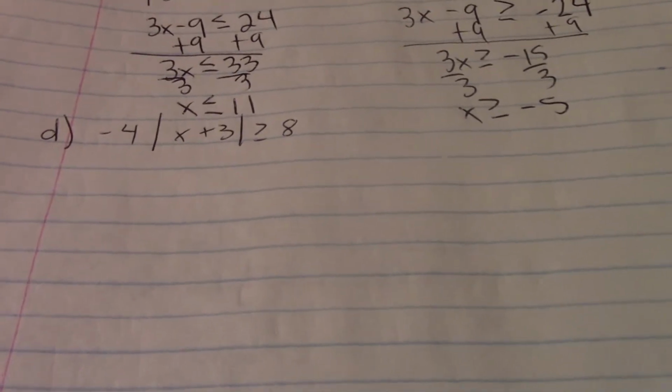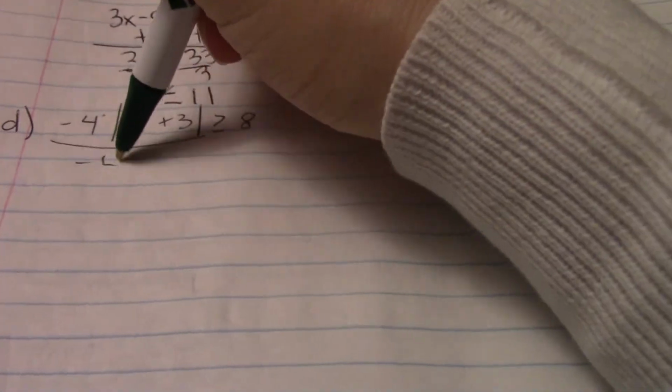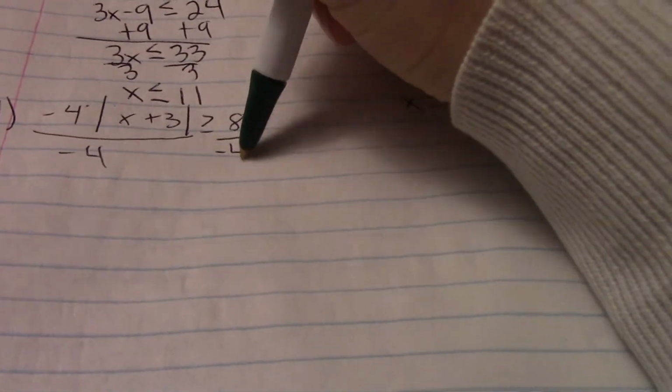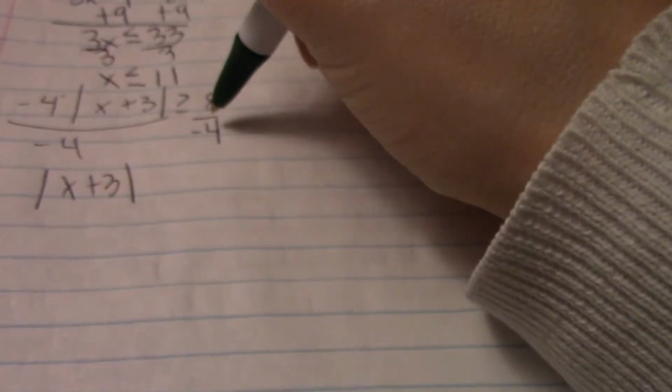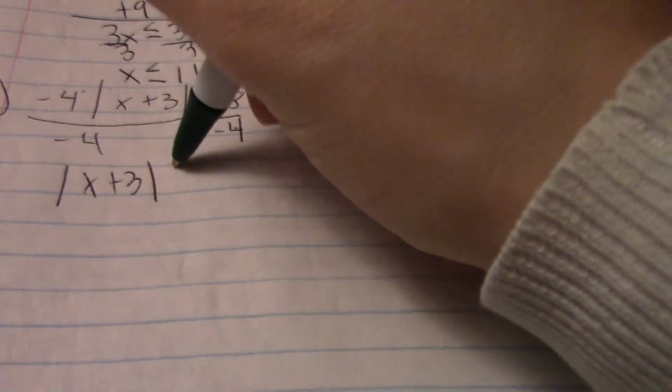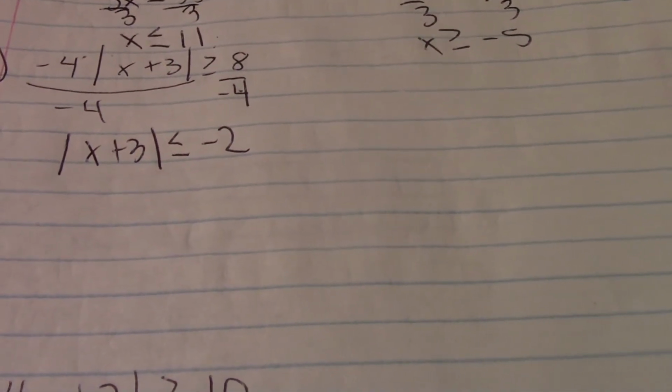Once again, get the absolute value by itself. We've got a negative 4 that's being multiplied by that, so divide by negative 4. So absolute value of x plus 3. We divided by a negative number, so the sign needs to flip. Less than negative 2. Hold on. We talked about negative numbers. We can't have negative numbers over here.